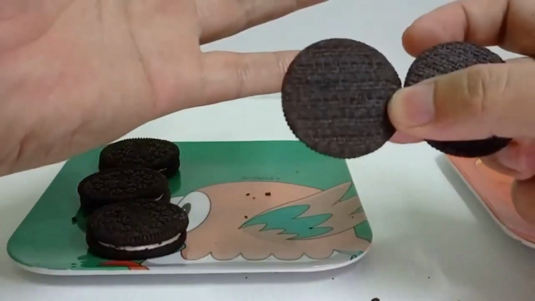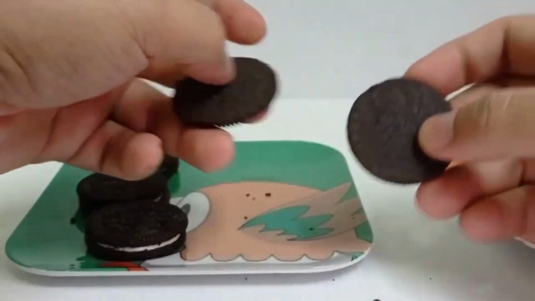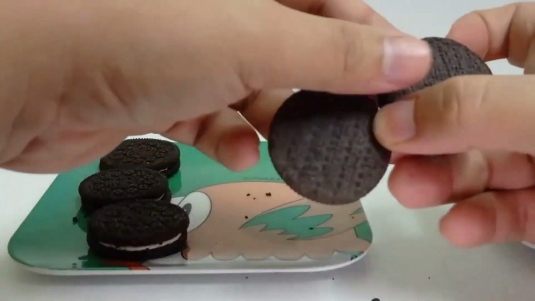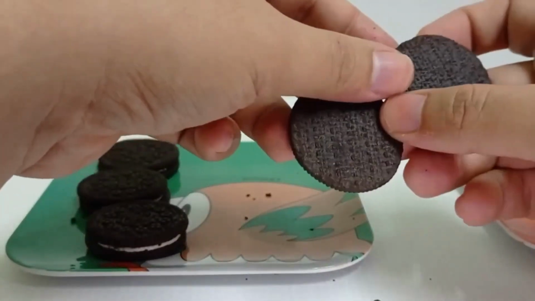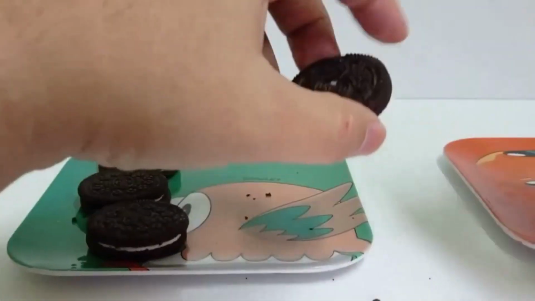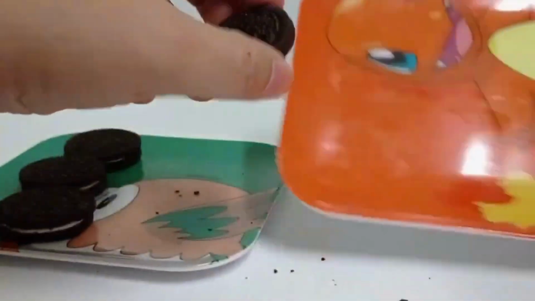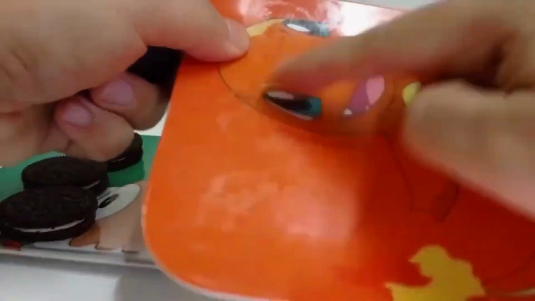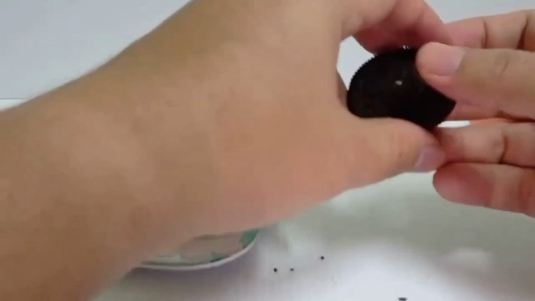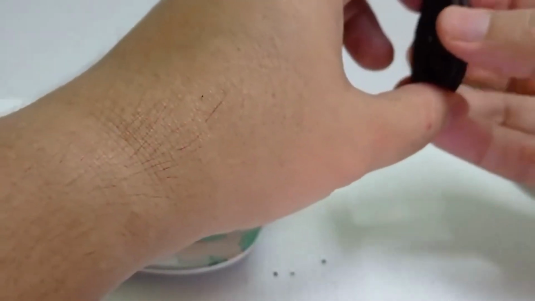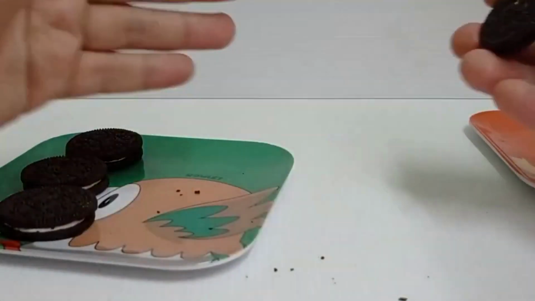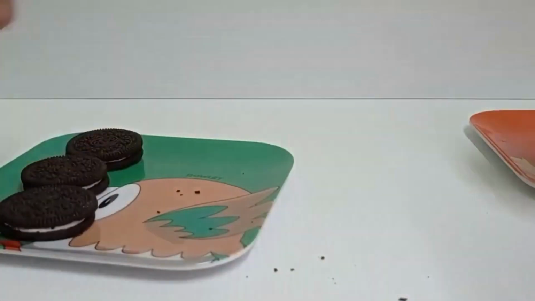The question is, why can't we make another or the fourth set of Oreo sandwich cookies? What's the reason? Yes, because we do not have enough. See, we do not have enough vanilla flavored cream.